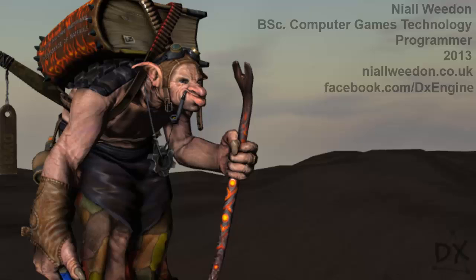To reinforce what you've learned, try changing the key bindings and adding a few more bitmaps to the screen. In the next tutorial, I'll go through the asset tool and show you how to import an asset into your game.